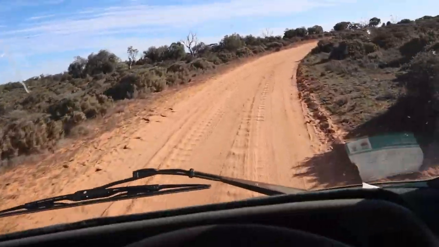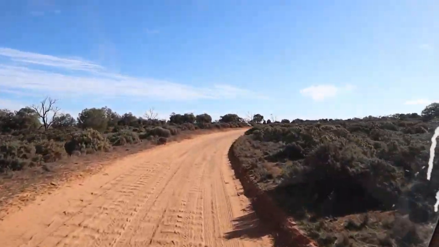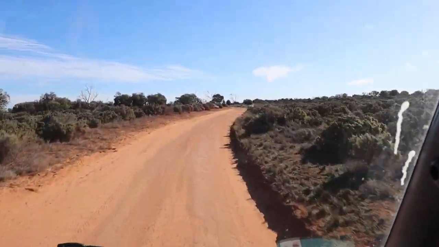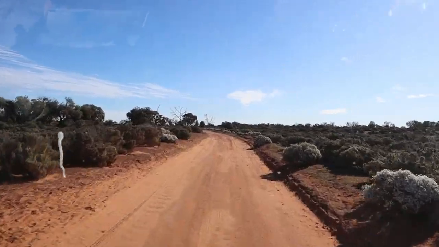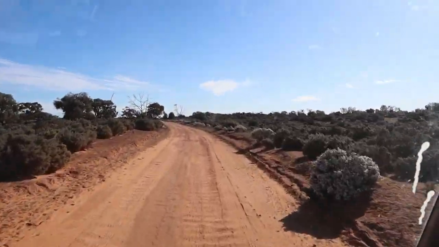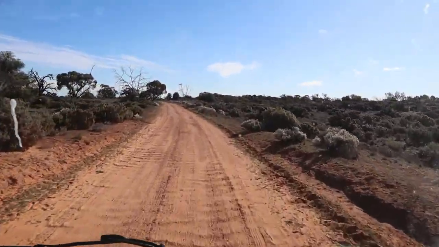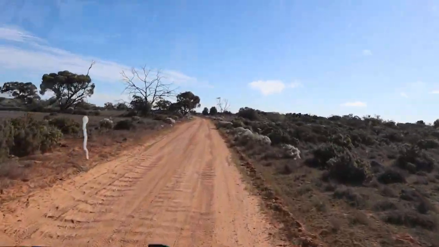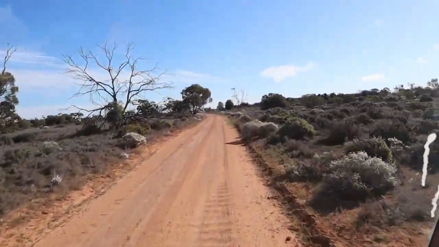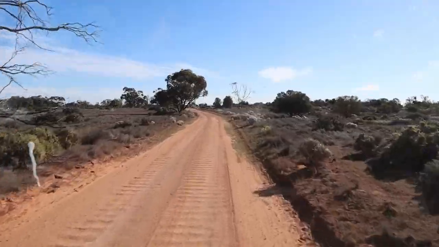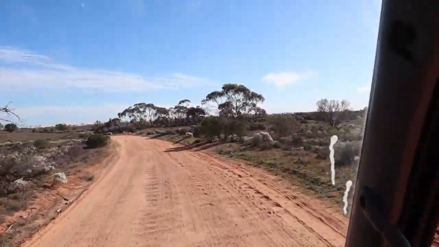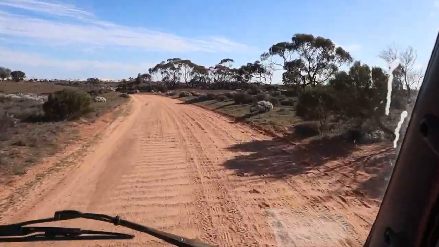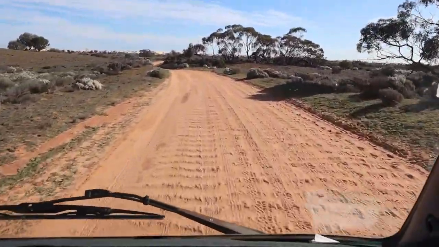Righto, I've just turned off. This is that road into that picnic area. That's not a lookout, but looks like it's close to the edge of the lake. So it's about 3k in. So definitely worth coming in for a look. Oh wow. Oh, corrugations.